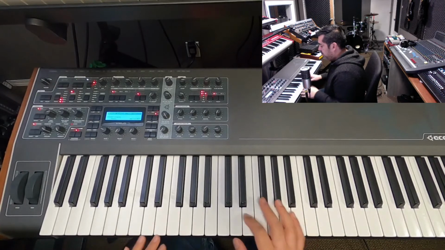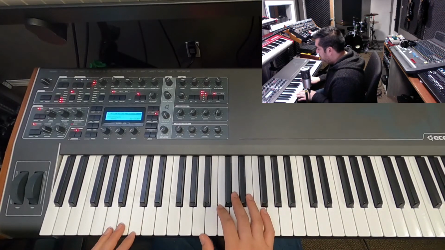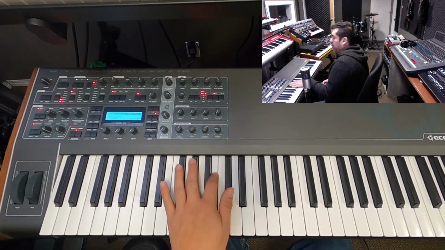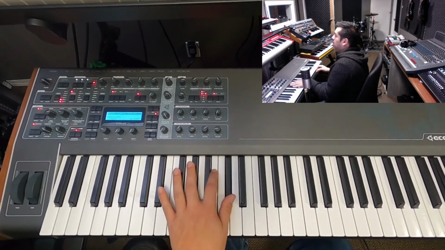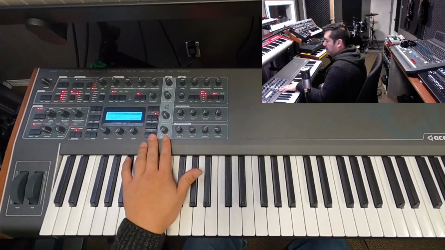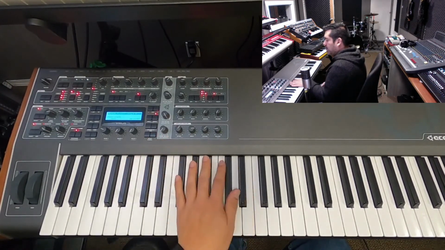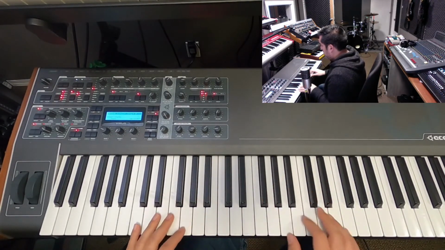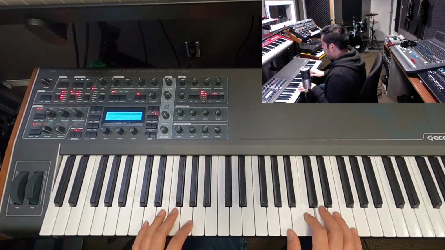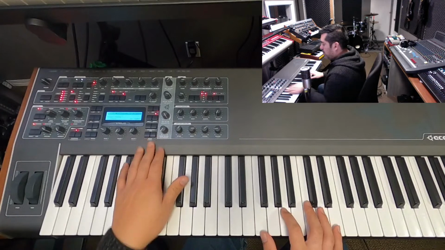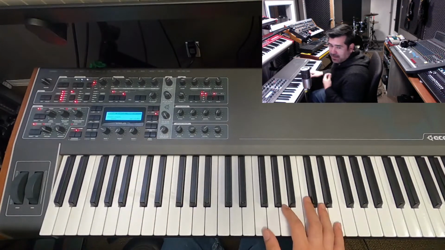So this is like a Minimoog type of sound, I guess. Talking about deep pads, I think this is it.